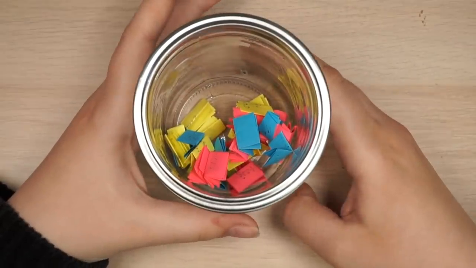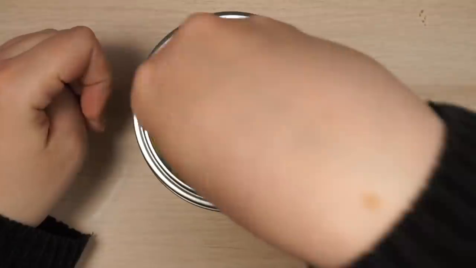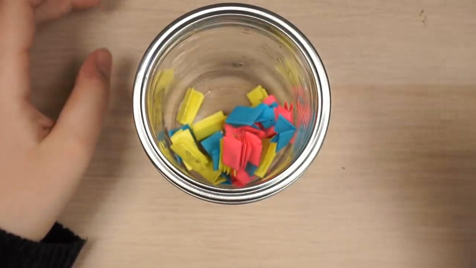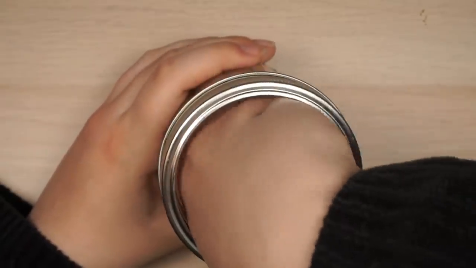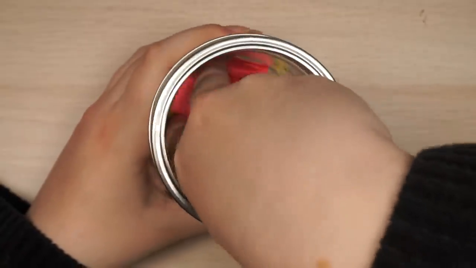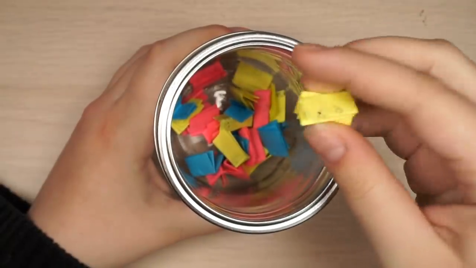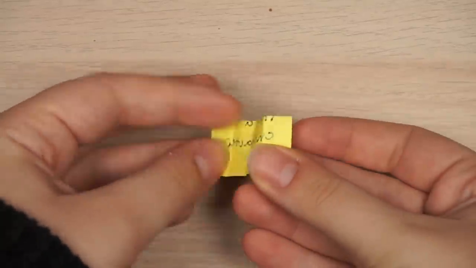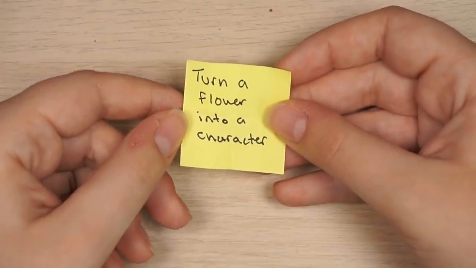I tried to put down the ones that I think would work best in a video, and I added some more of my own. There were a lot of duplicates that people said a lot, so I tried to put in the popular ones as well. I'm not gonna look. Okay. Oh, that's two. I'll pull the top one. Alright, what will it be? Okay. Turn a flower into a character.